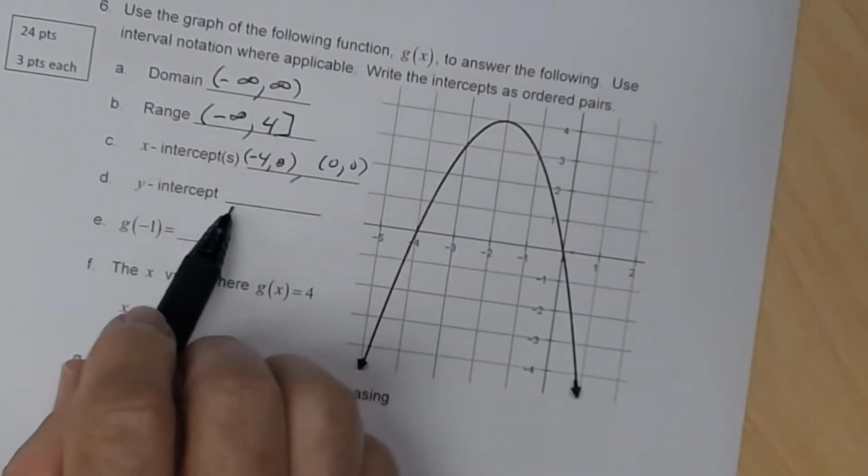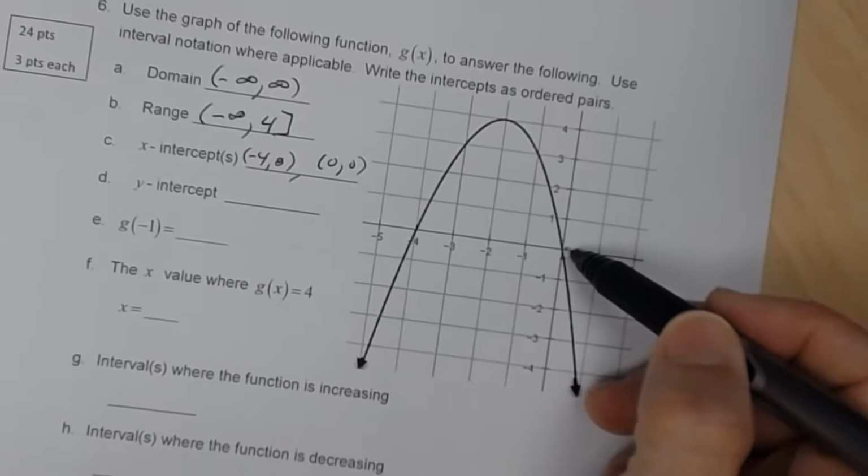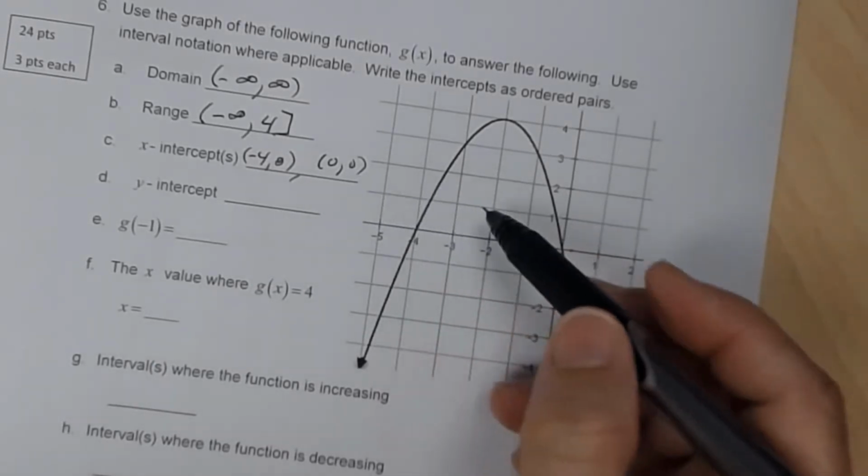The y-intercept is where the graph crosses the y-axis. So here's my y-axis. That's where the graph crosses. It's the same thing as this x-intercept right here. That's the origin.